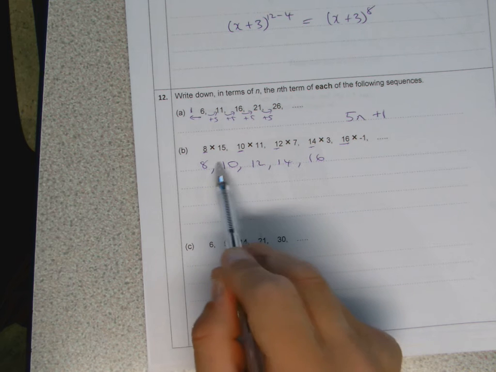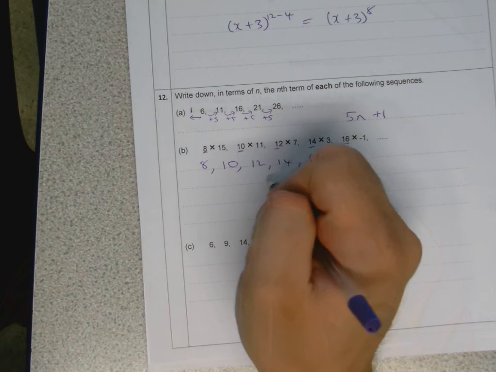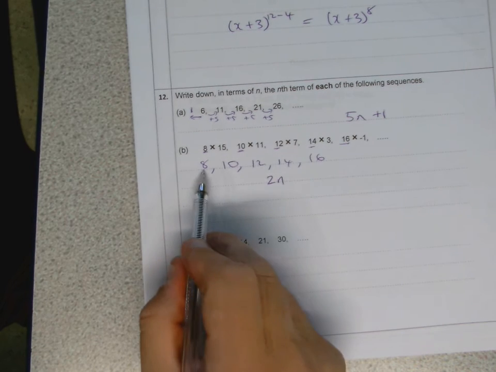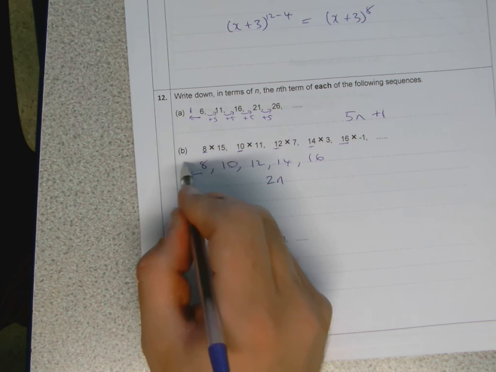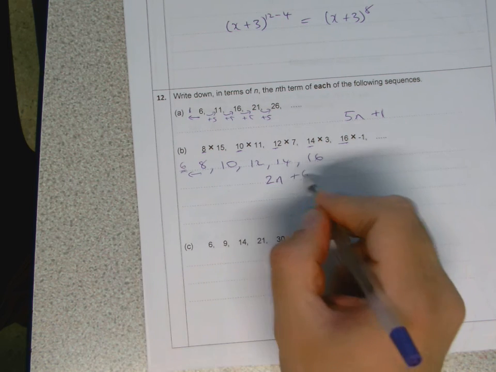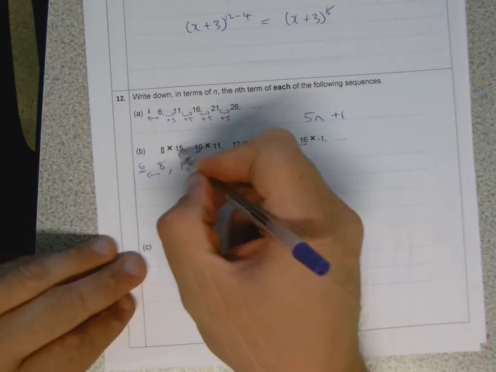To get the nth term, look at the gap. You see the gap is plus 2, so it's 2n, isn't it? And then what's the term before this? Of course, it would have been 6, wouldn't it? It would be 2n plus 6, that is.